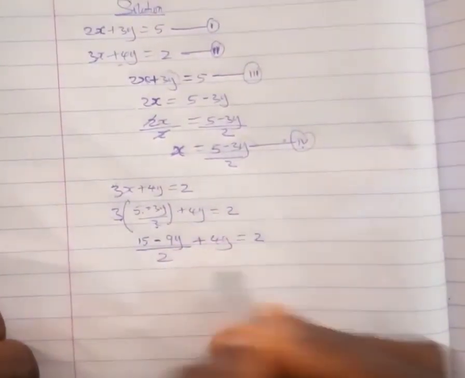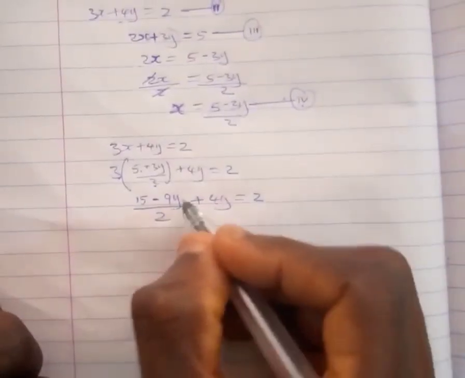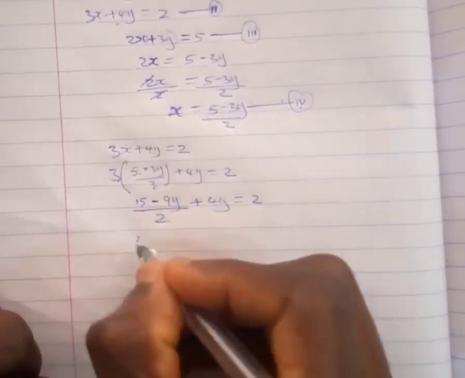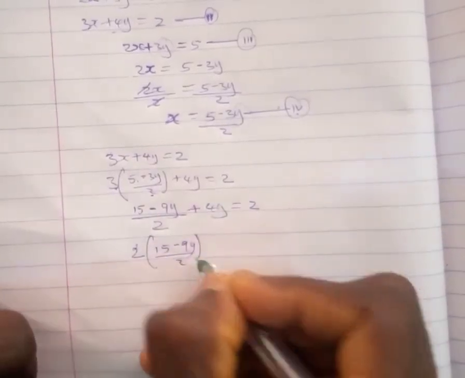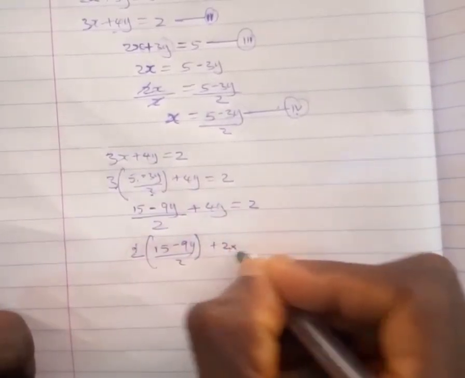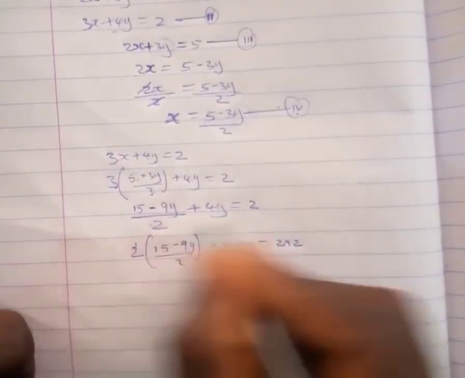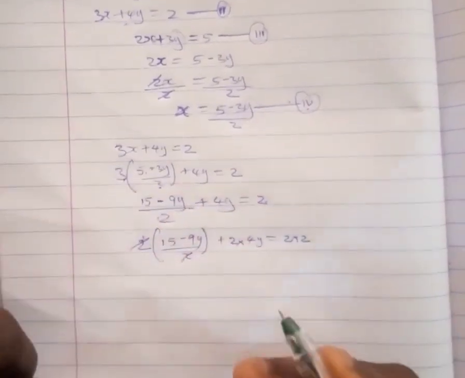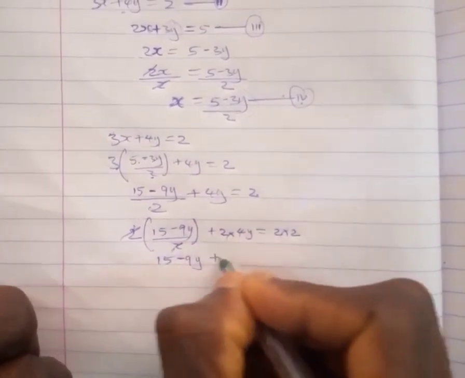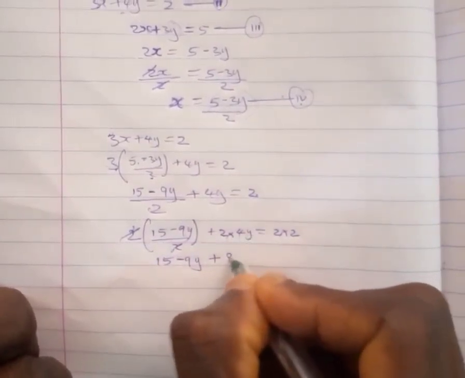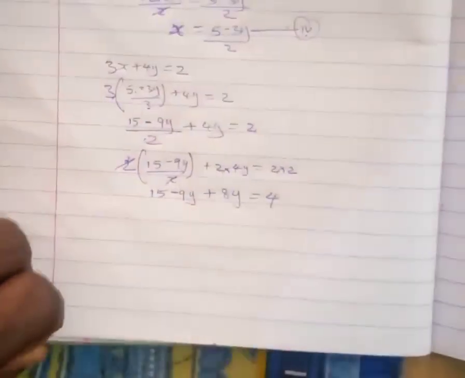Now, I'm going to change this into a linear equation. How do we do that? I multiply all through by 2. If I multiply the whole term here by 2, it will be 2 into bracket 15 minus 9y over 2 plus 2 multiplied by 4y is equal to 2 multiplied by 2. Now, this will cancel out. I'm left with 15 minus 9y plus 2 times 4y is 8y, is equal to 2 times 2 is 4. Can you see now?